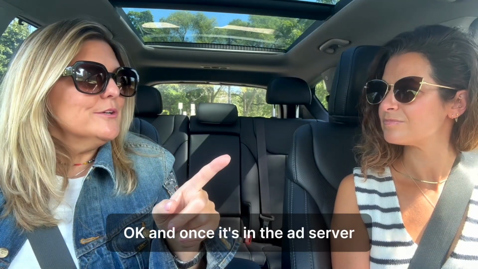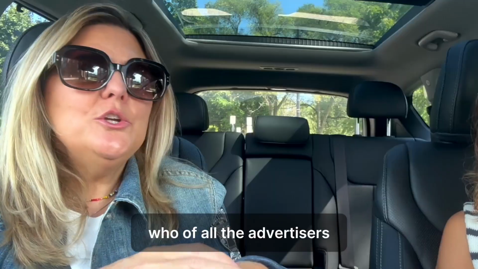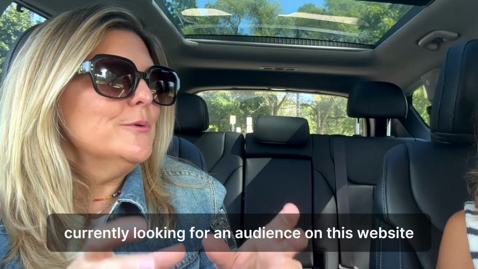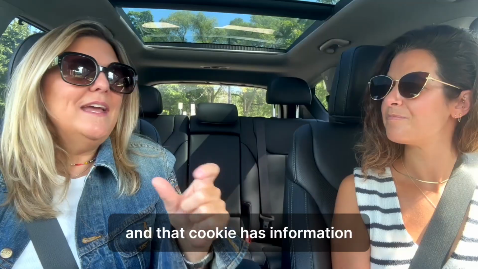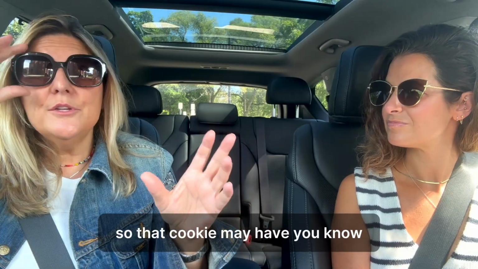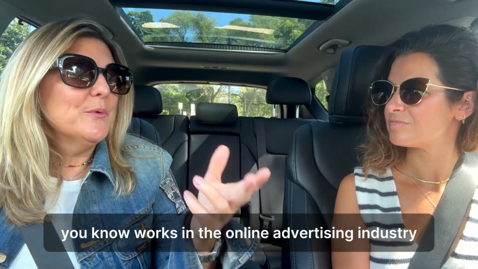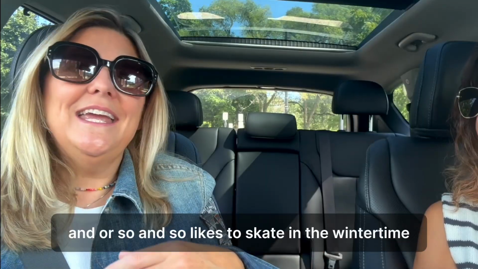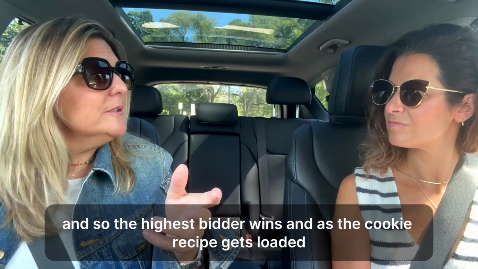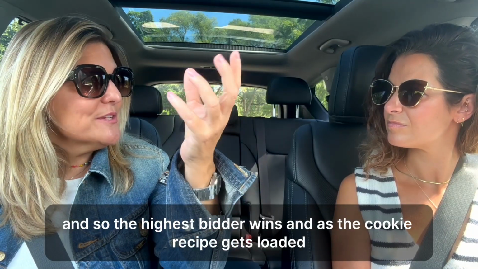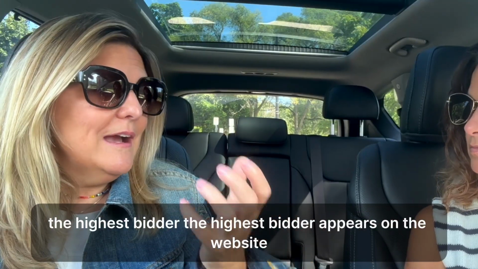And once it's in the ad server, there's a marketplace that happens within a split second. So it's like an auction. Who of all the advertisers currently looking for an audience on this website or with this cookie is willing to bid on this cookie? And that cookie has information. So that cookie may have, so-and-so is a dog lover, or so-and-so works in the online advertising industry, or so-and-so likes to skate in the wintertime. And so the highest bidder wins. And as the cookie recipe gets loaded, the winning advertiser, the highest bidder, appears on the website.